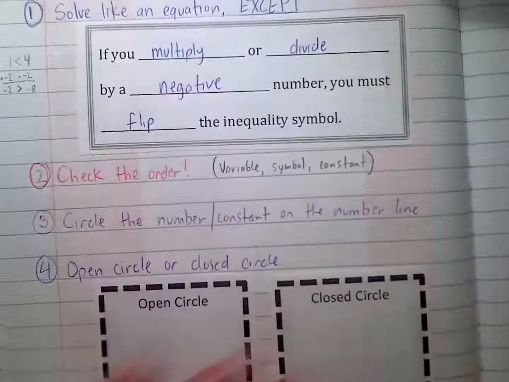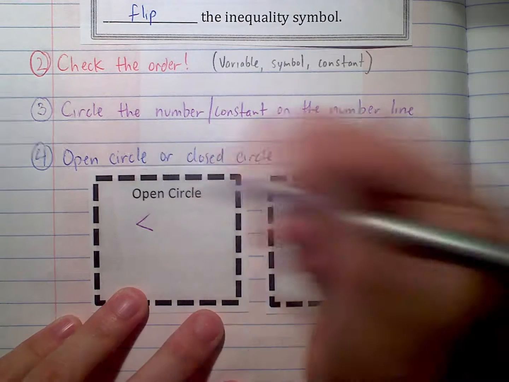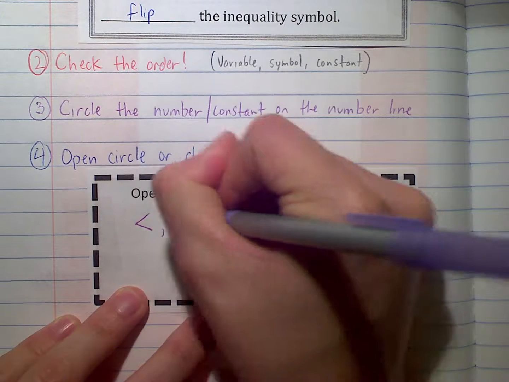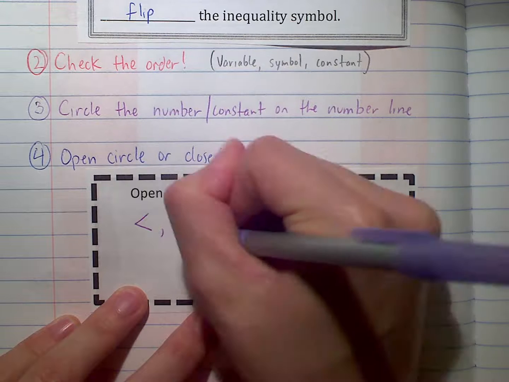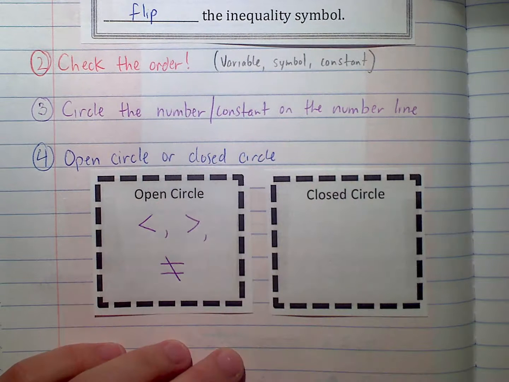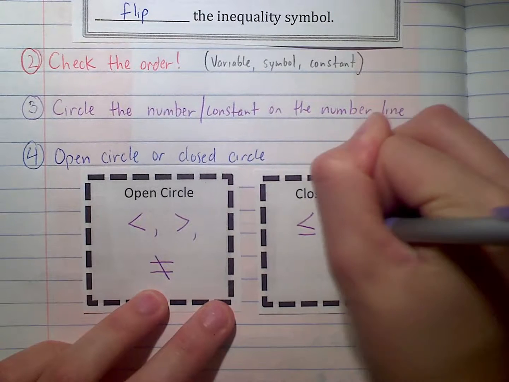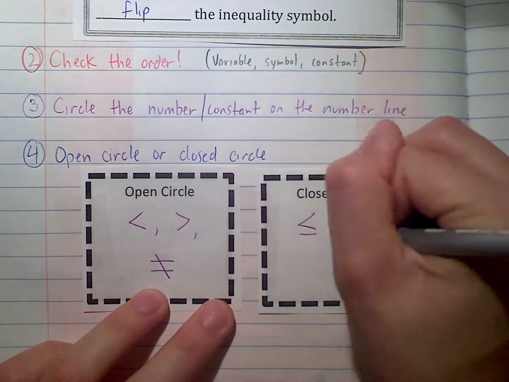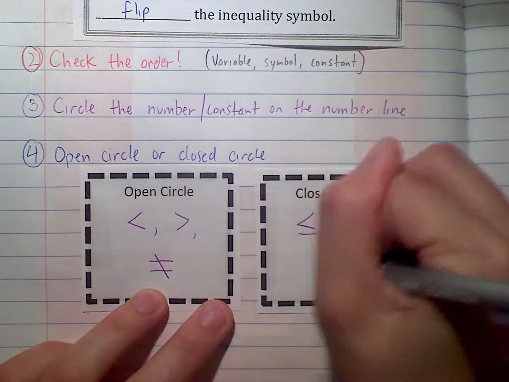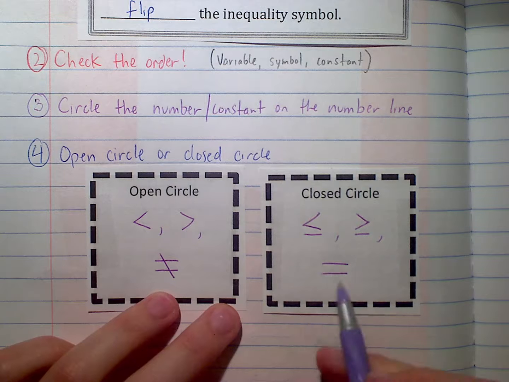Okay, so for the open circle, it's less than, it's greater than, right, that symbol too, and also the not equal to sign. Those will all result in an open circle. Okay? Now the closed circle are the other ones. It's the less than or equal to, greater than or equal to, right? Those two symbols. Or if you ever have an equal sign, if you just have like 5 equals x, or x equals 5, that would just be a closed circle on 5.